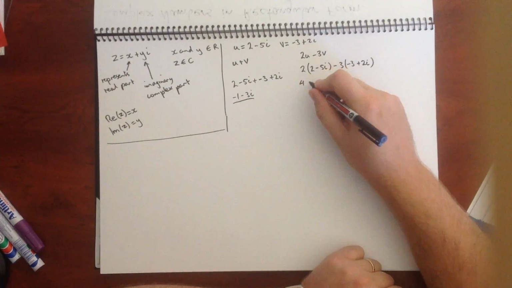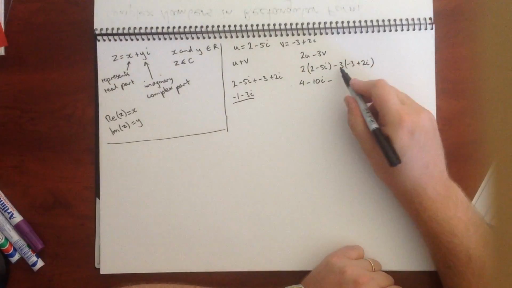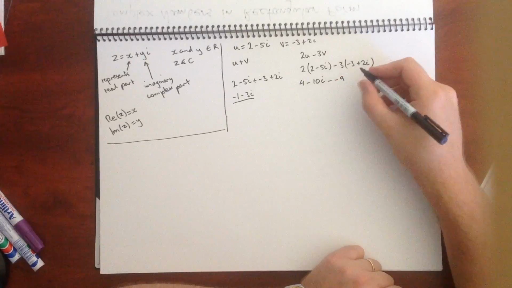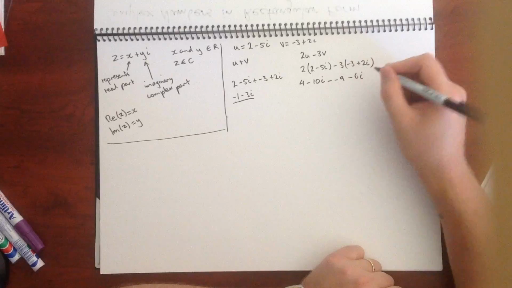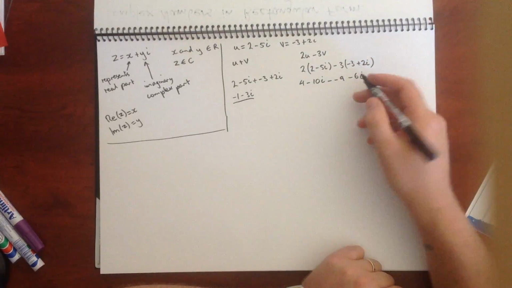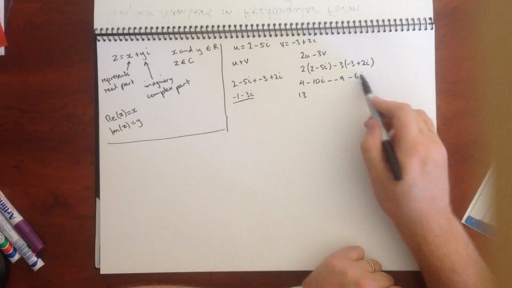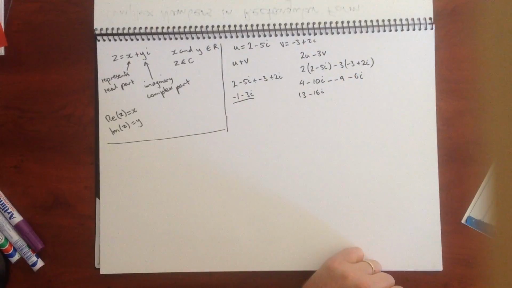So we've got 4 take 10i minus, well, 3 times negative 3, so that's negative 9, and minus 3 times 2i is negative 6i. So we've got 4 take negative 9 is the same as adding, so 13. Minus 10i take 6i gives us negative 16i.